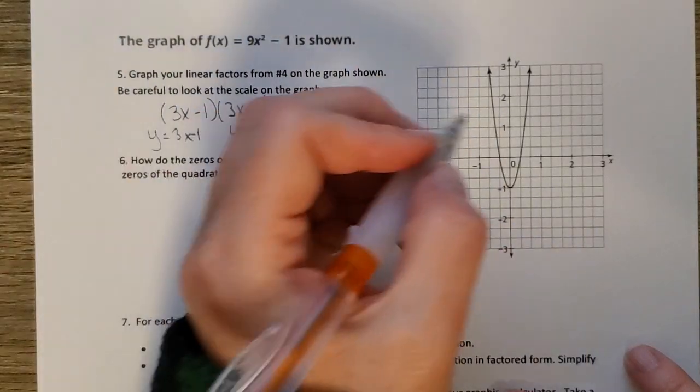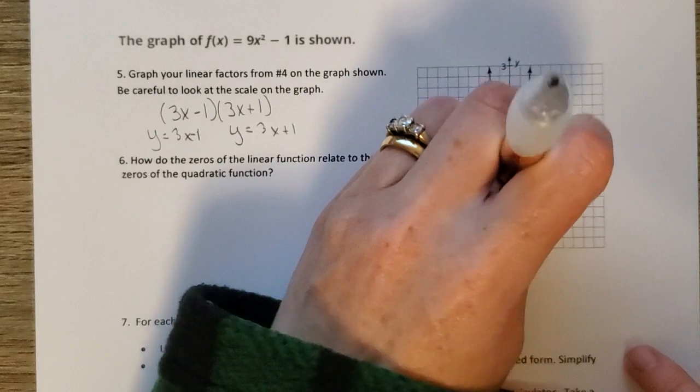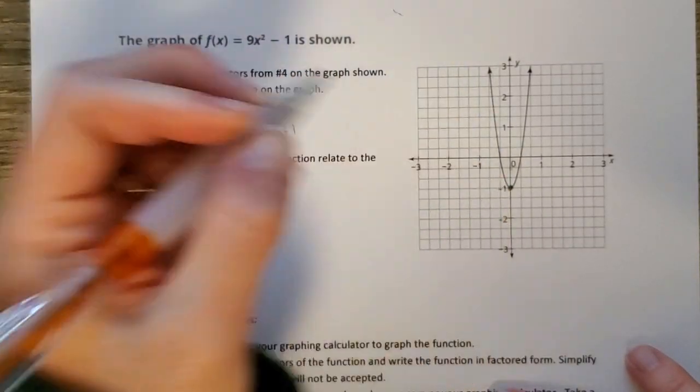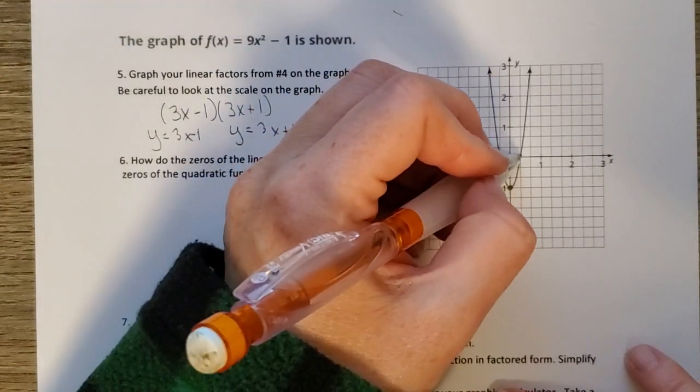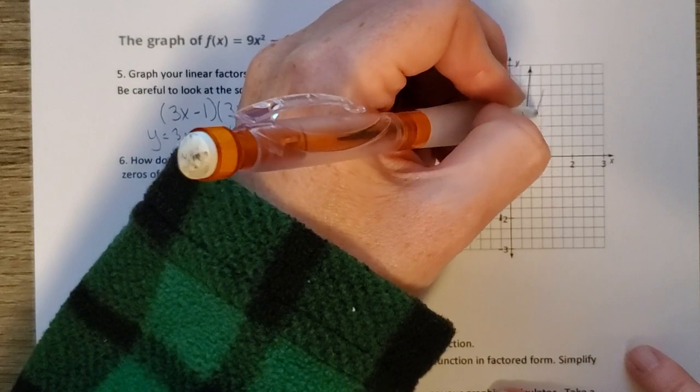So we're going to start at -1 for the first one. We're going to go up, and be careful because the scale is not, if you count, make sure you watch the scale. So we're going to start at -1 and go up 3 and over 1. Up 3 and over 1, down 3 and over 1, and draw in that line.